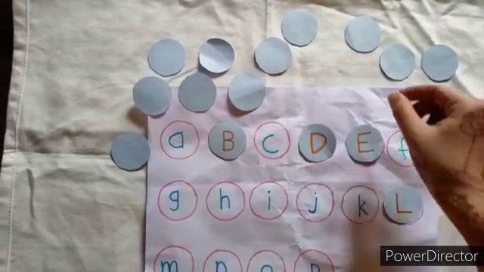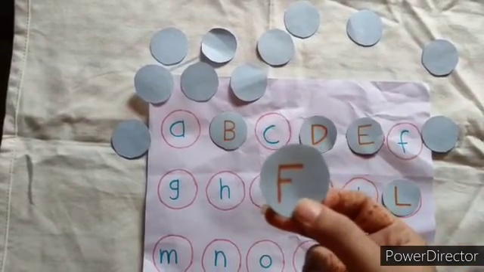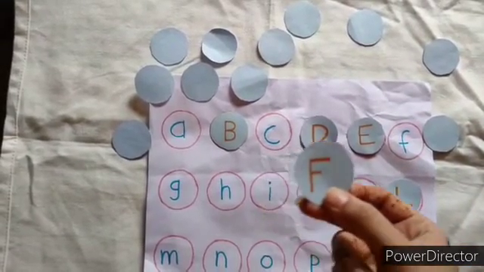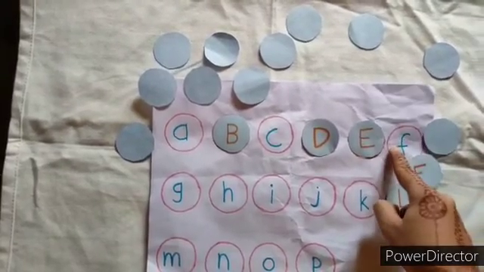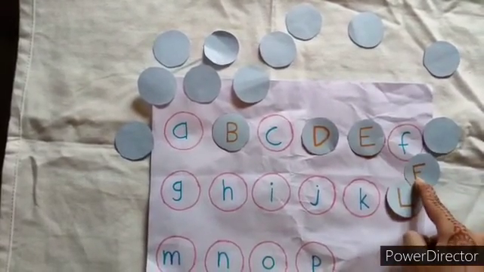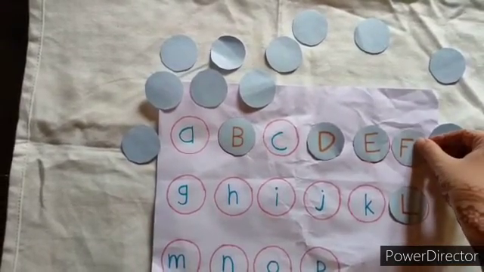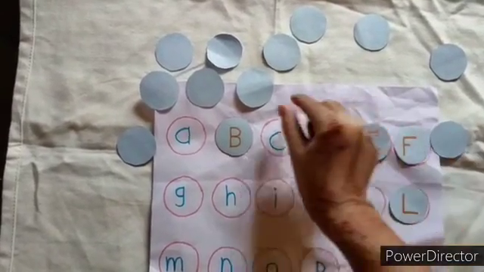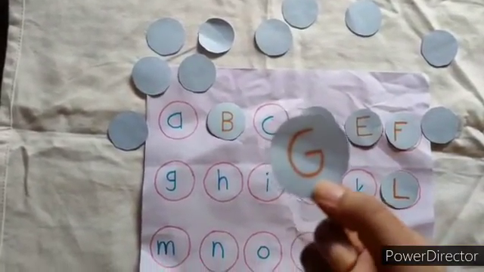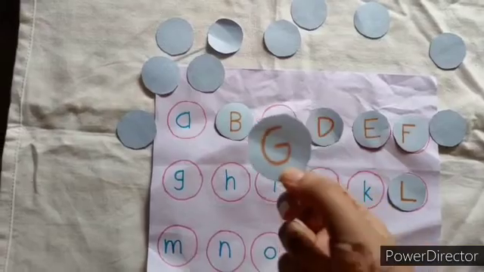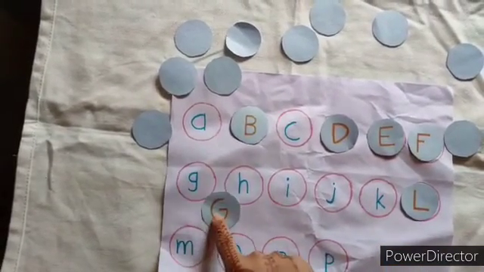Next, which alphabet is this? F. Where is small f? Yes, this is small f and this is capital F. Let's pick up another circle. Which alphabet is this? G. Small g, capital G.